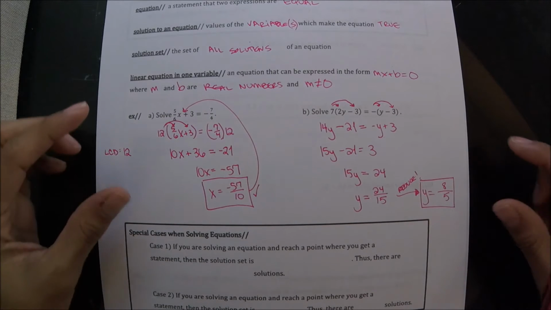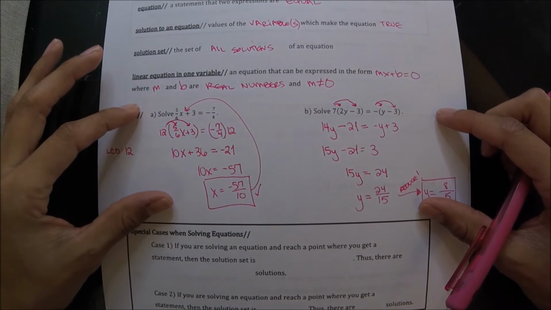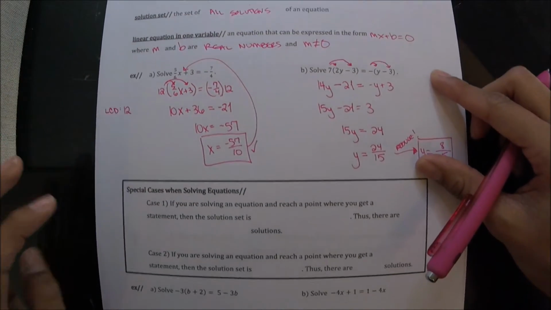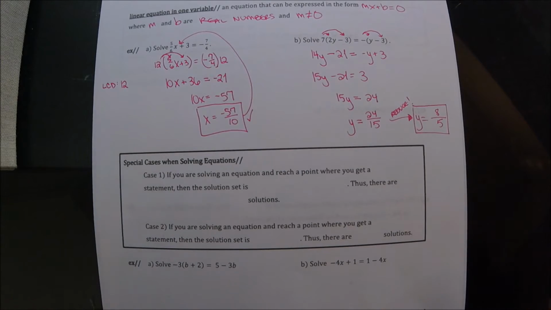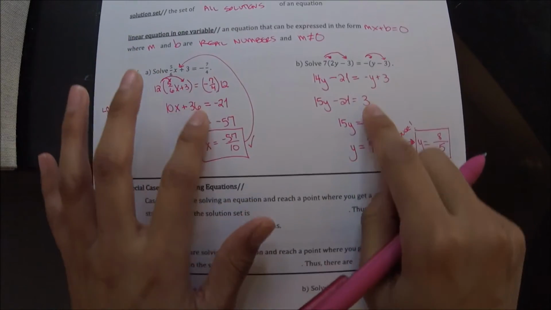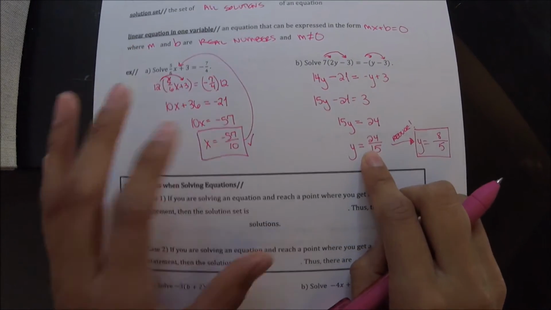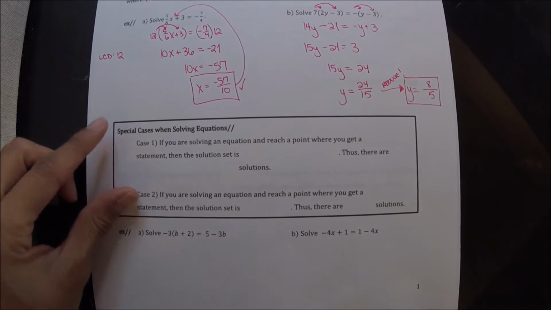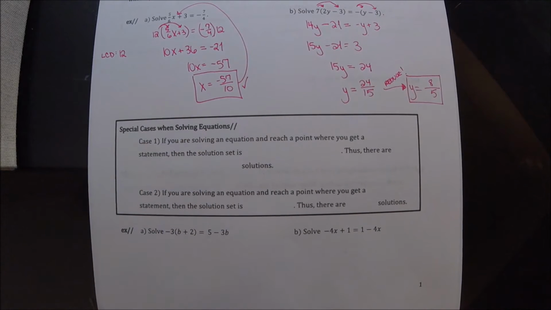Alright, so this was just practice in solving linear equations. And now certain things can happen when you're going about this process that are kind of different than usual. So these are going to be special cases when solving equations.